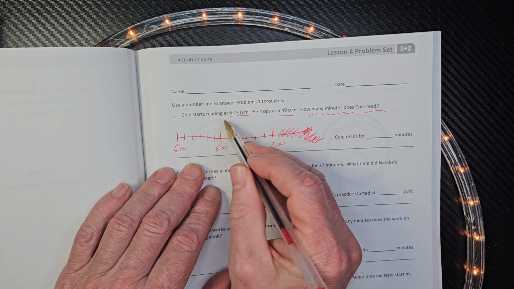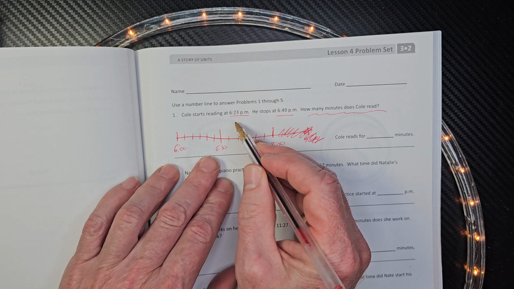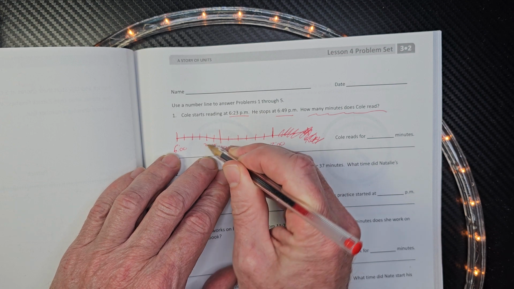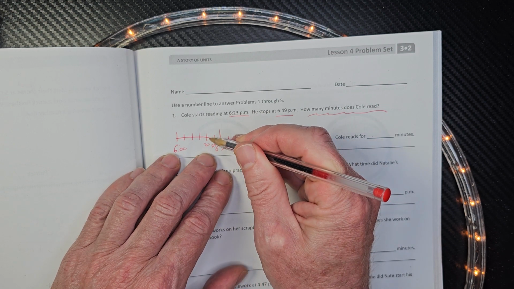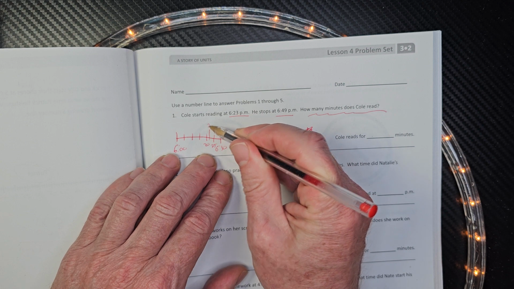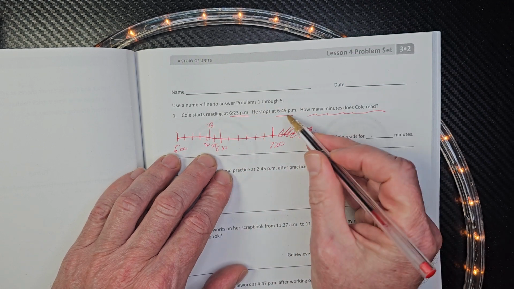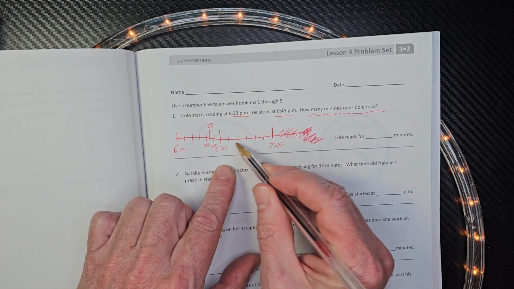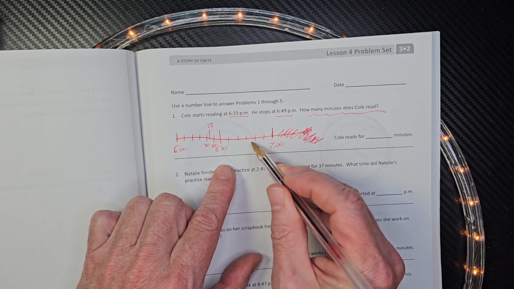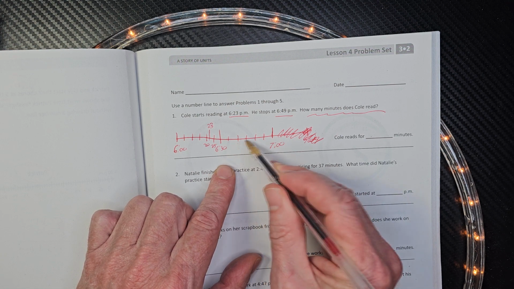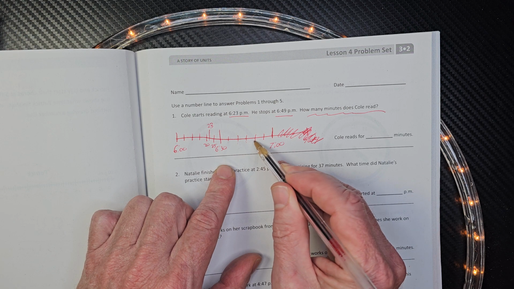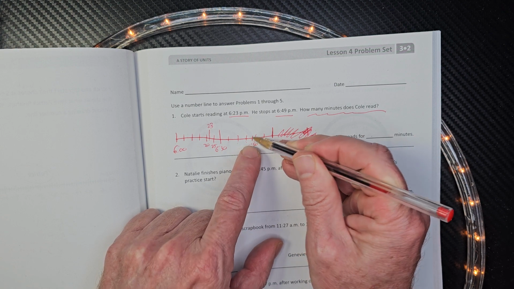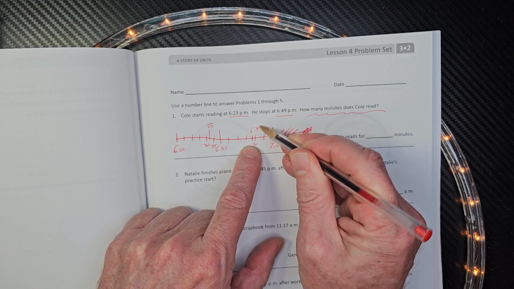So Cole starts reading at 6:23. So right here is 25, and this is 20, and 23 would be right here. And so I'm going to put down 23. And then he stops reading at 6:49. So I have 6:35, 6:40, 45, 50. So here's 50. And right here would be 6:49, okay?